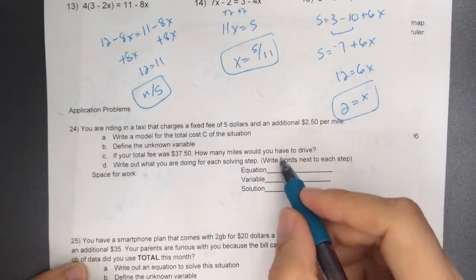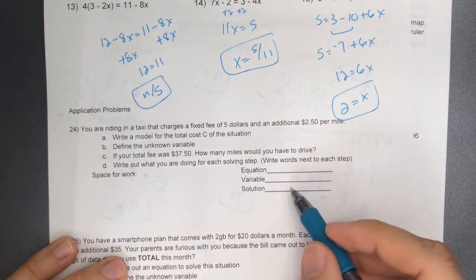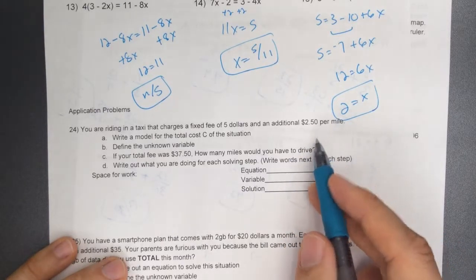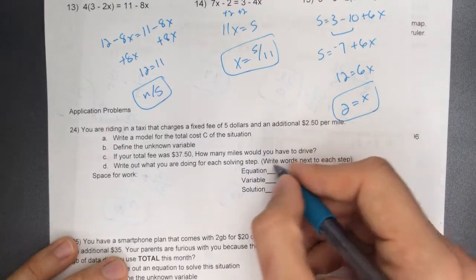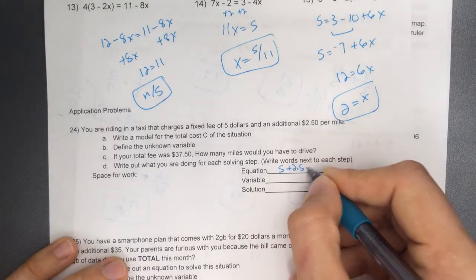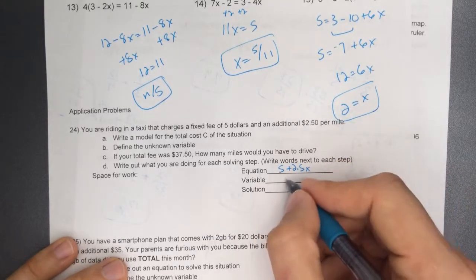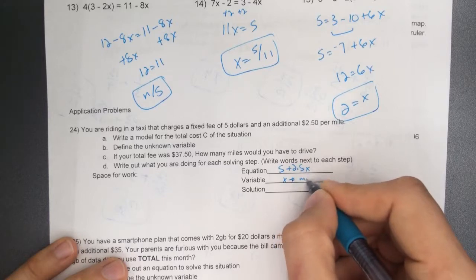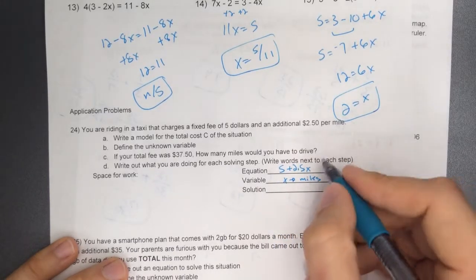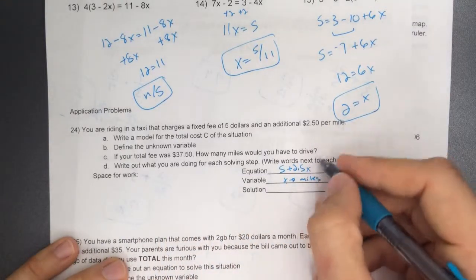24. We're riding in a taxi that charges $5 and an additional $2.50 per mile. Our equation is going to be $5 for the taxi, $2.50 per mile. Define the unknown variable. The variable is our number of miles. Our total fee was $37.50. How many miles would you have to drive?